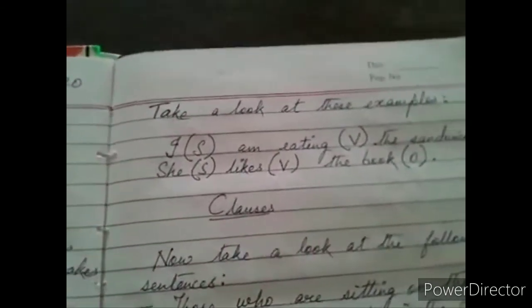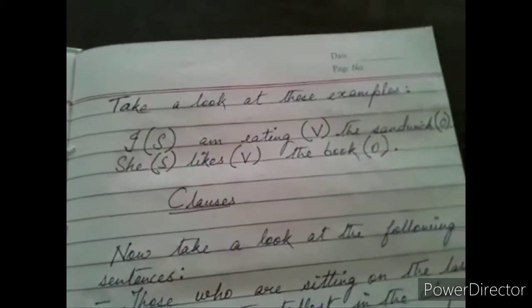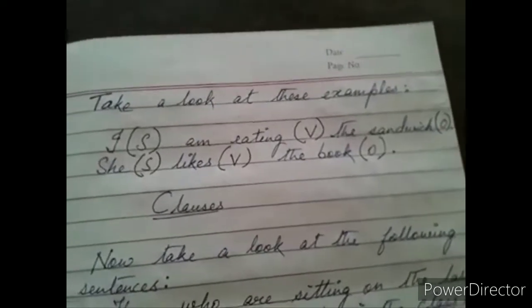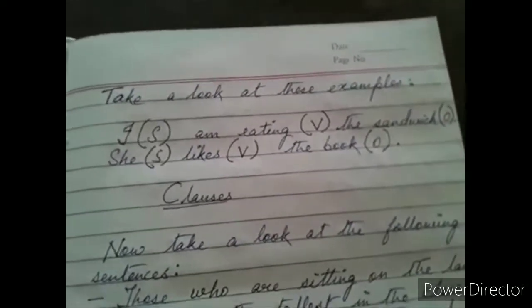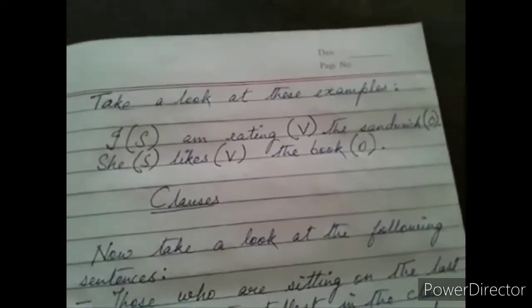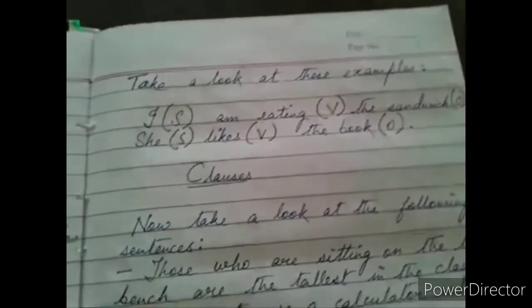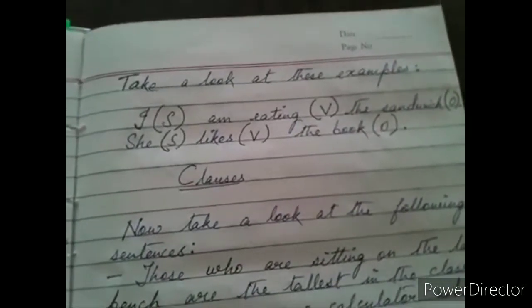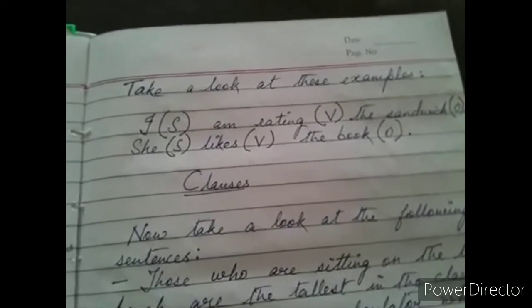Now take a look at these examples. I am eating the sandwich. Here I is the subject, am eating is the verb, the sandwich is the object. She likes the book. She is the subject, likes is the verb, the book is the object.